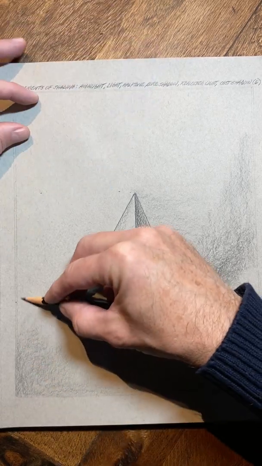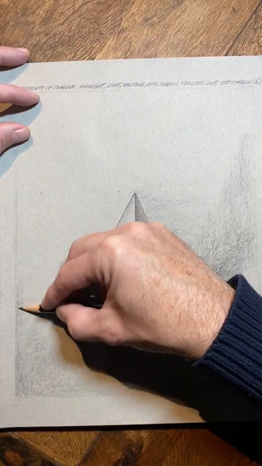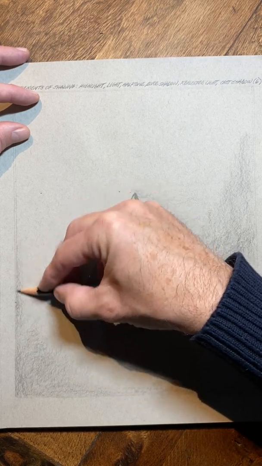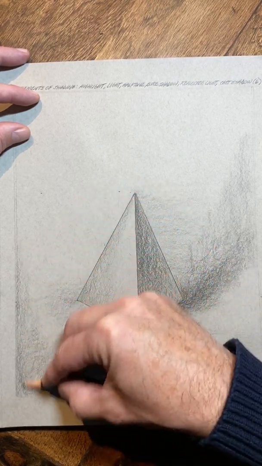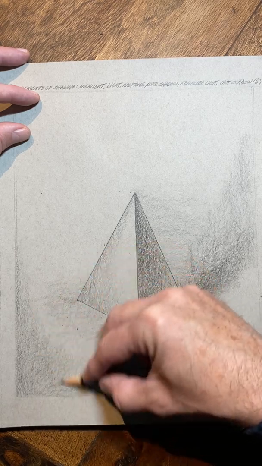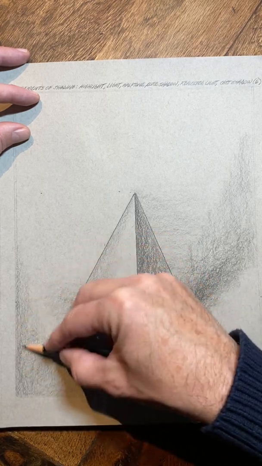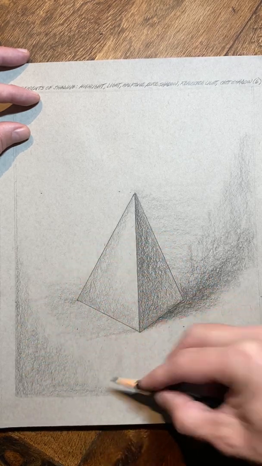And as you get better at this, you'll learn where to apply a little heavier weight to your pencil if you want to make it darker, and where to just barely touch the surface and hardly use any pressure at all when you want it softer.